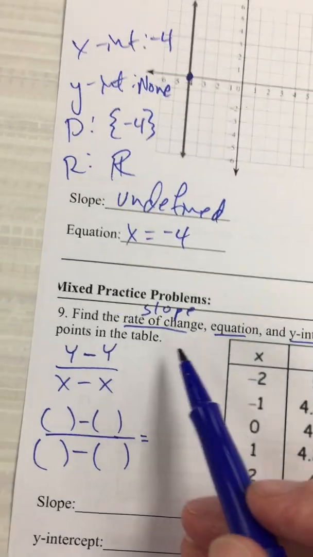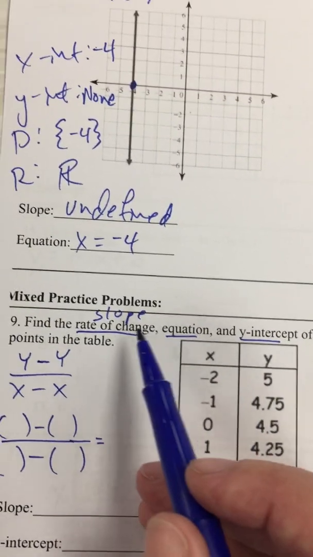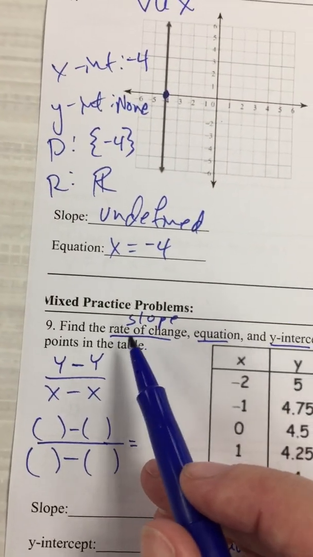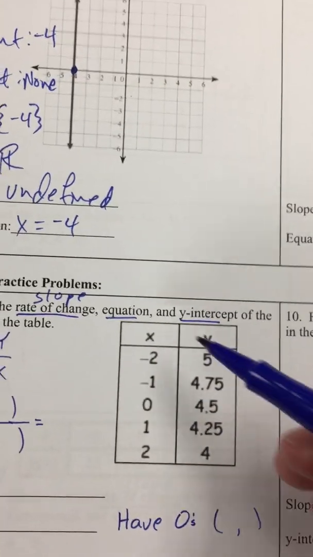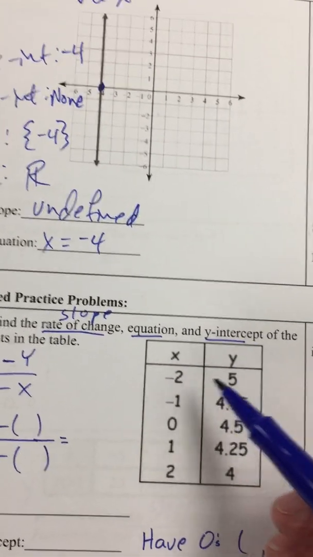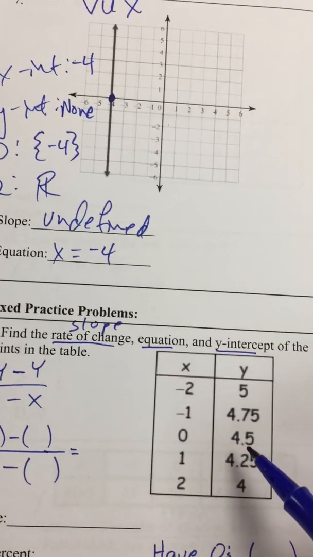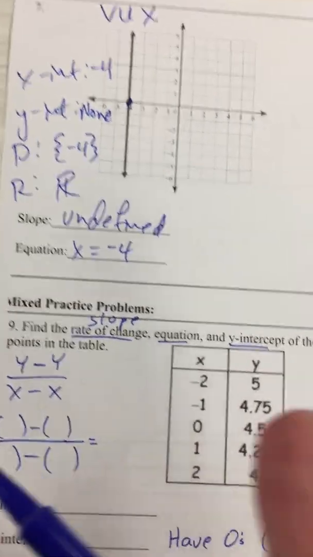So number 9, when they ask for the rate of change. Now notice I tend to underline my keywords that they're looking for. So when you're taking tests and practicing, you need to highlight or underline your keywords. So rate of change is just another word for slope. So they've given you a table, and you've got several points in this table. An x and a y is one point on the line, an x and a y is another point, 0, 4.5 is another point, 1, and so forth. So all these are just points. I just need 2 points.